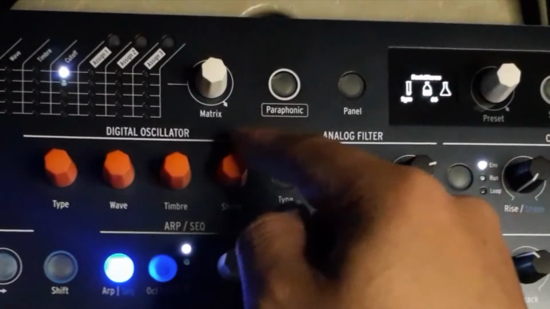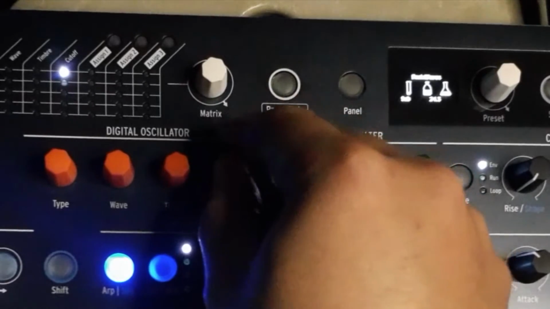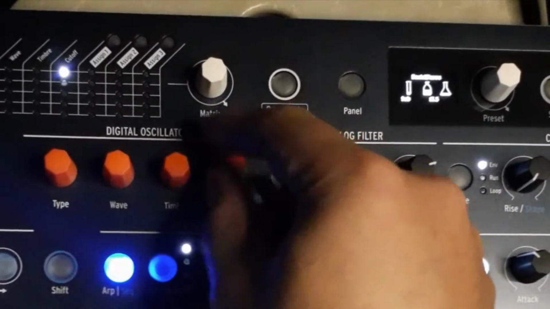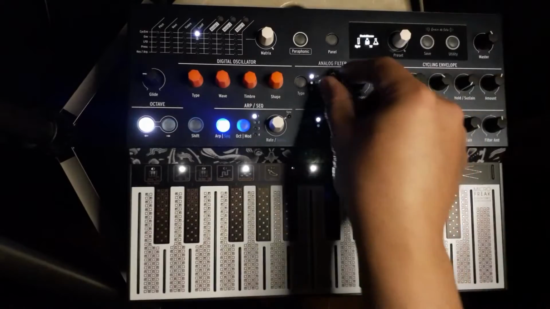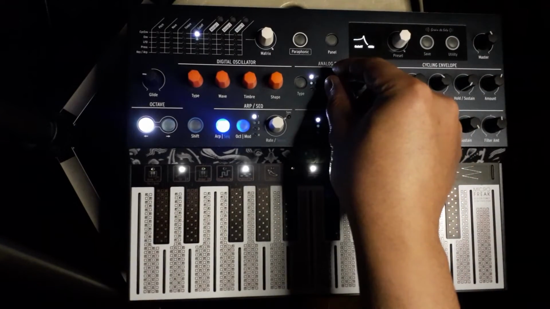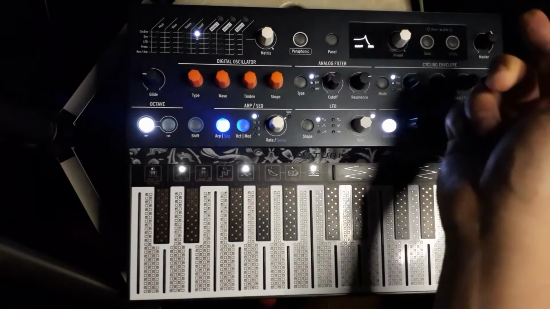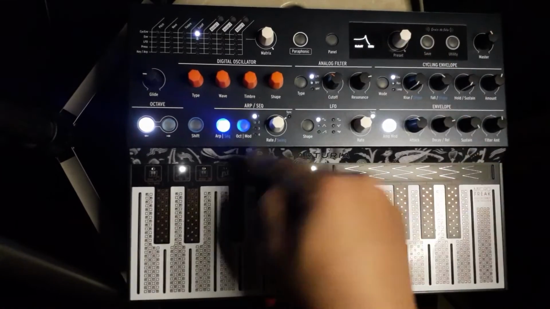And then you add some sub maybe, using the shape. So that's pretty much it.